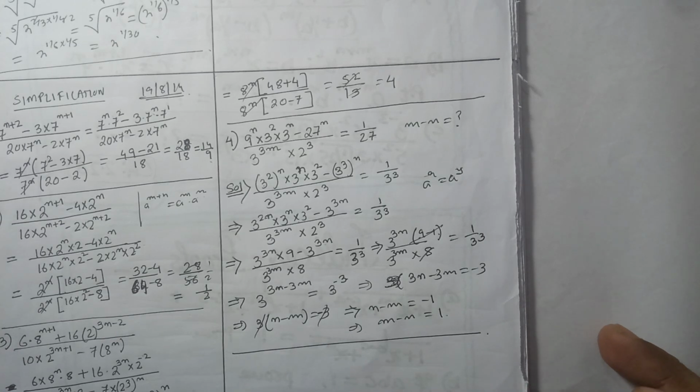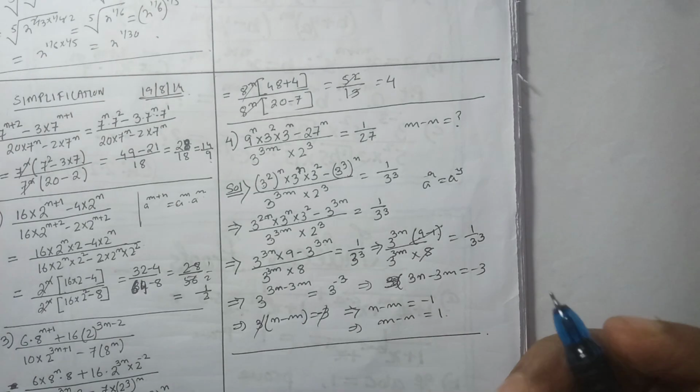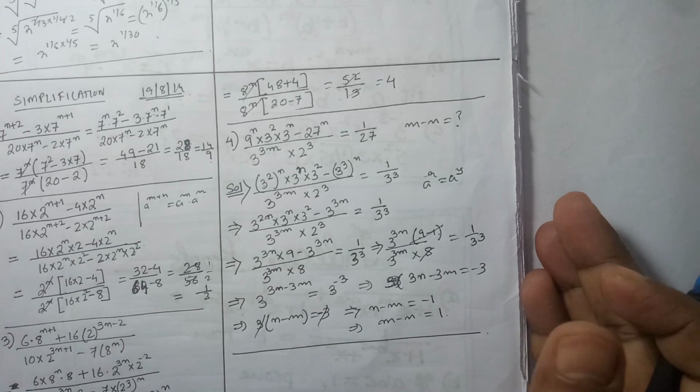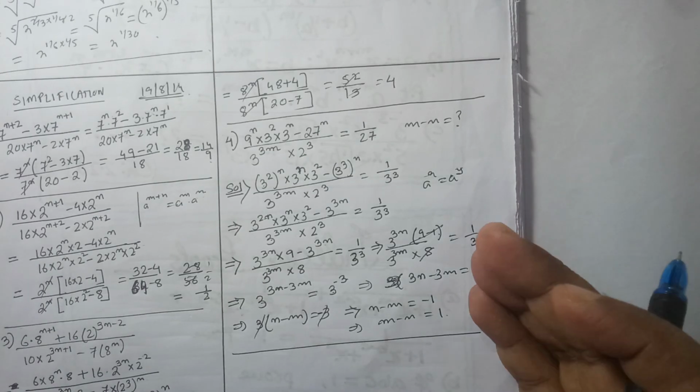Clear? Go through it. I am only showing you the ways to simplify. There is no end to problems. By only solving the problems, you will come to know when to apply which approach. In which problem, which approach you should apply to make it simpler or easier to simplify.